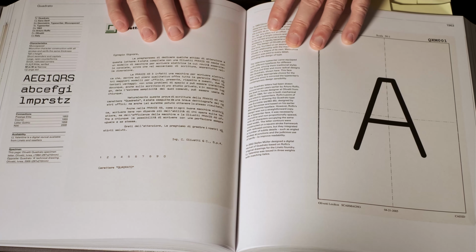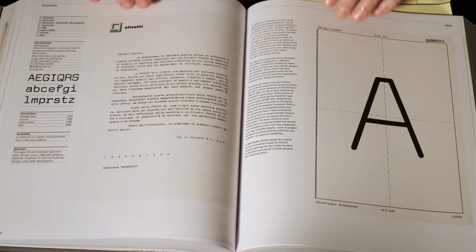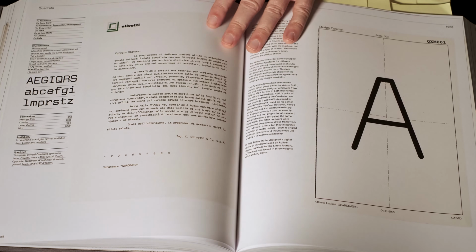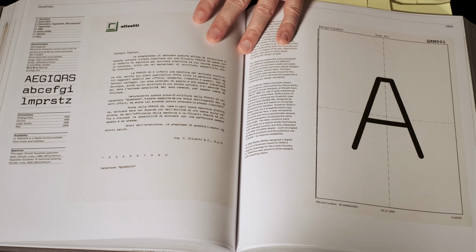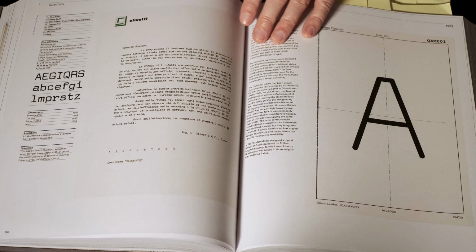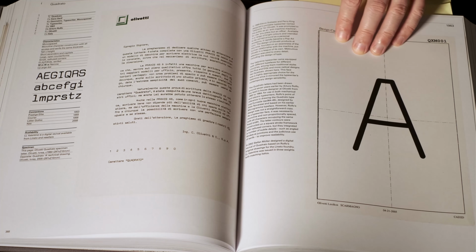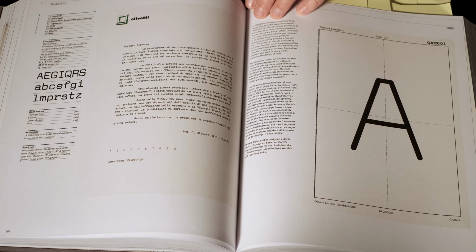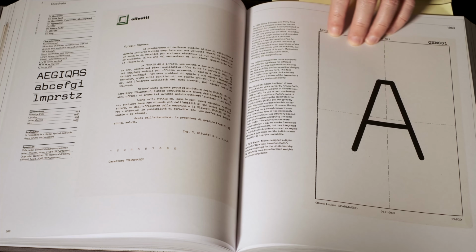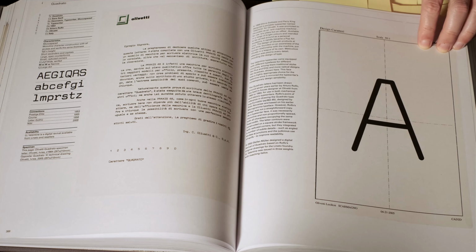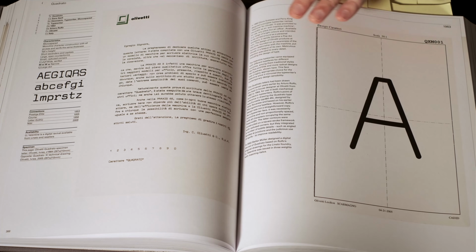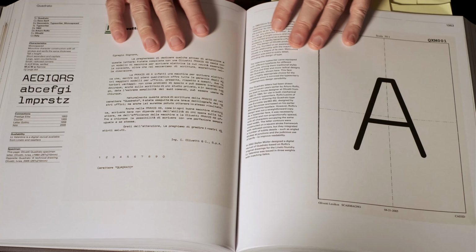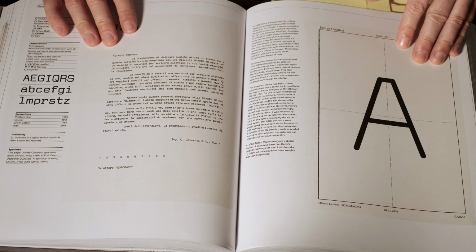This is an interesting one, Quadrato. It was created to be used for a specific model of typewriter produced by Olivetti, the Valentine, which became very much an icon.